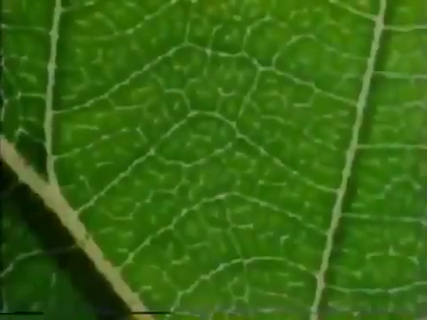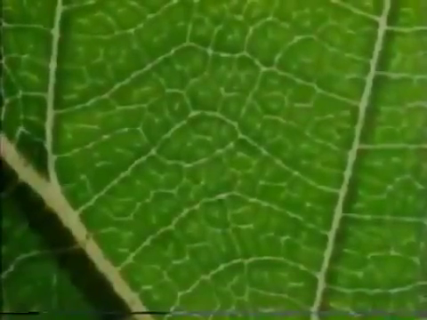A leaf is a microcosm of a tree. It has major veins radiating from the stem, and each one has tributaries leading to a lacy network dividing the surface into sections.